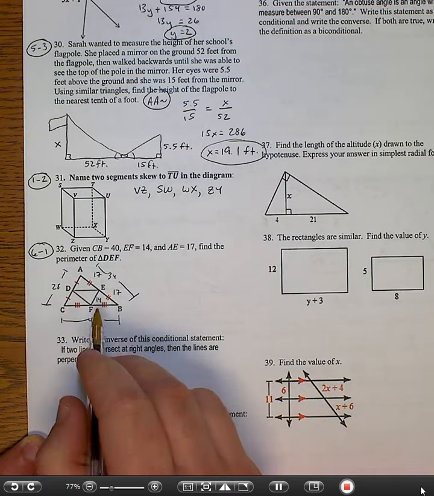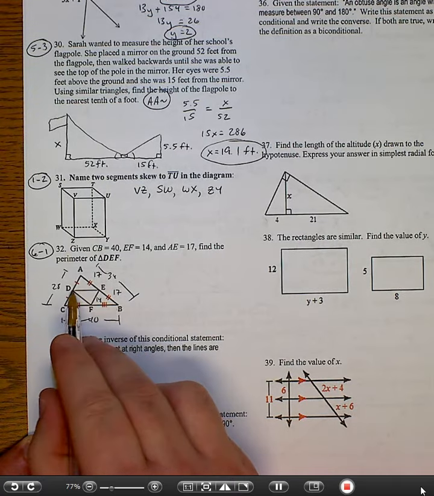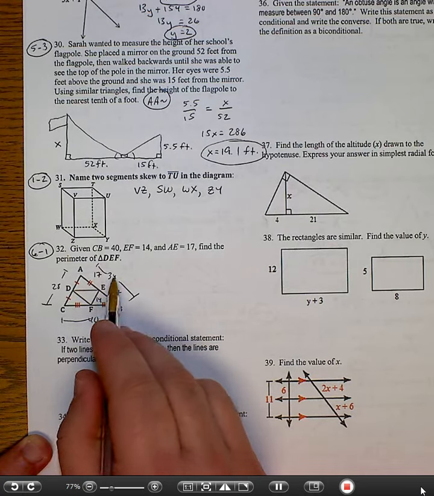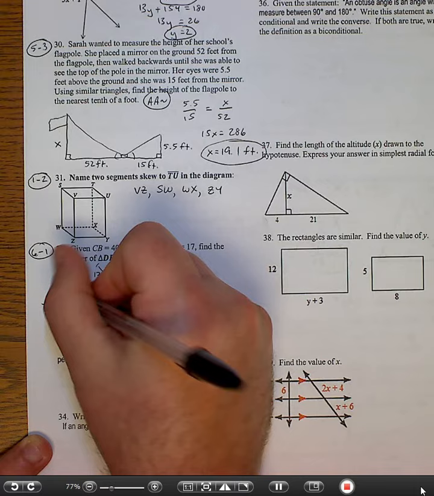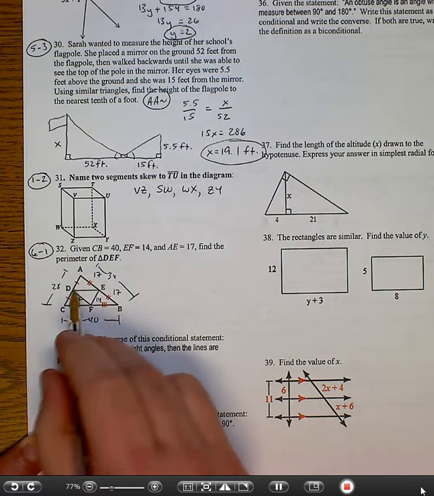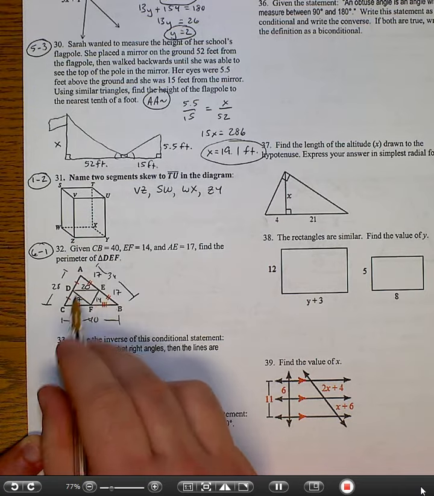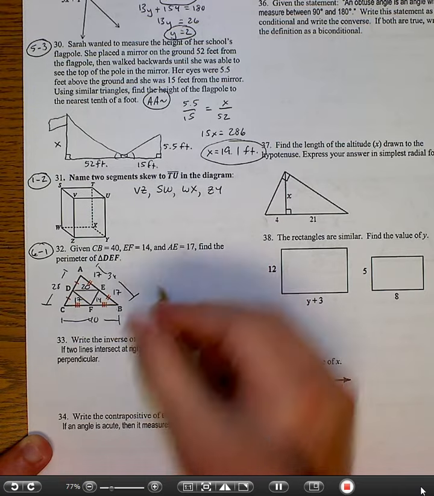But we're trying to find the perimeter of DEF, so we need DE and DF. DF is parallel to 34, it's half of 34, so that would be 17. And DE is parallel to CB, it's half of 40, so that would be 20. So the perimeter would be those added up, so 14 plus 17 plus 20, 51 would be the perimeter.